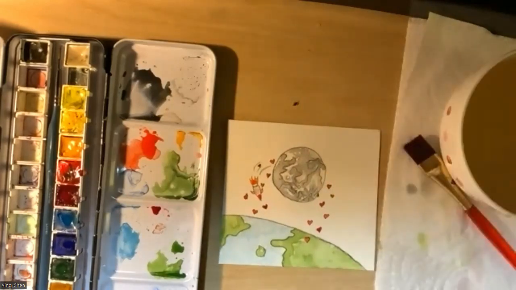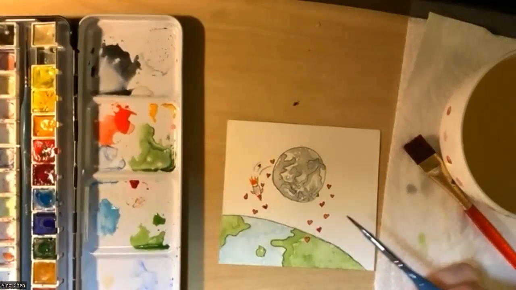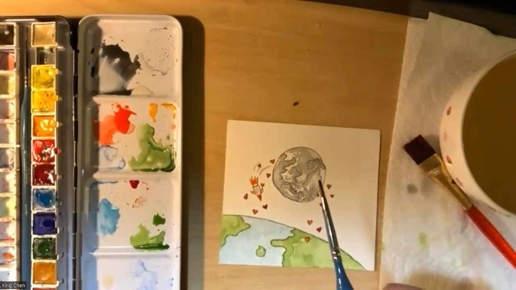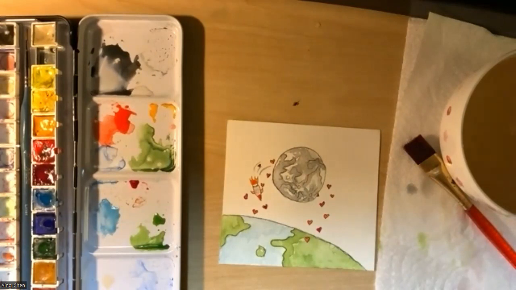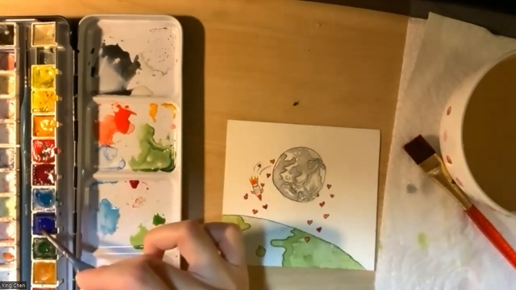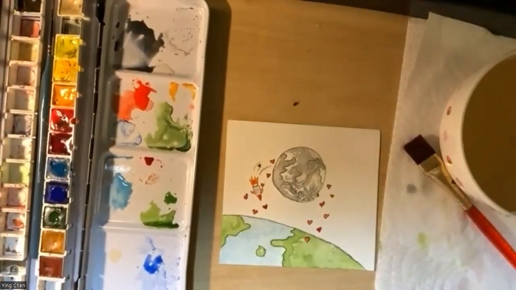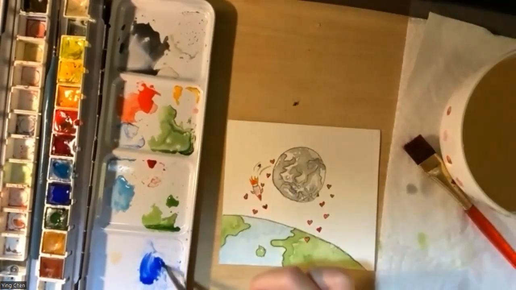Okay. So now that we have all of this, we're going to do the background. Now the background's a bit complex because we have all these little hearts and all these other elements in the way. So what we're going to do is pick a color for the background. I'm going to pick this dark blue that I have here. This one. It's a very, very pretty dark blue.